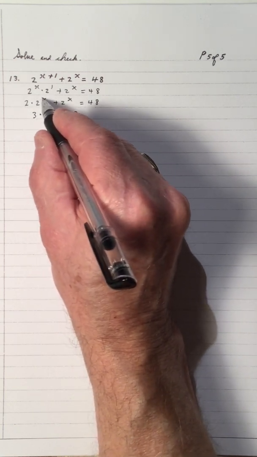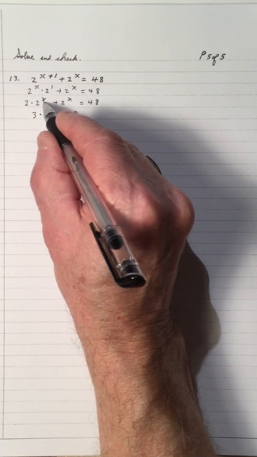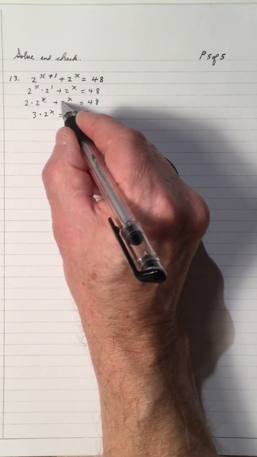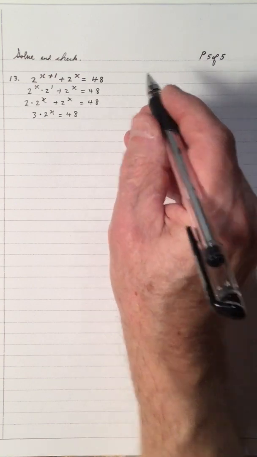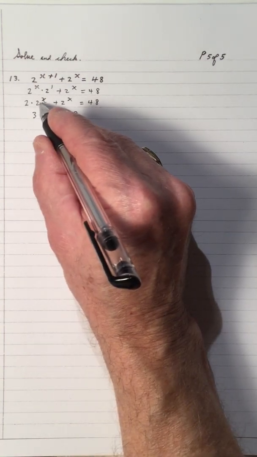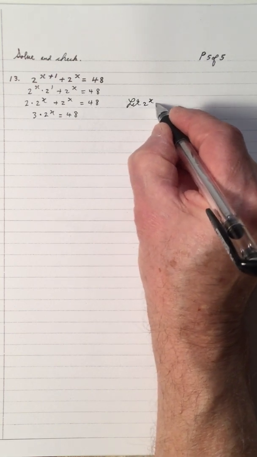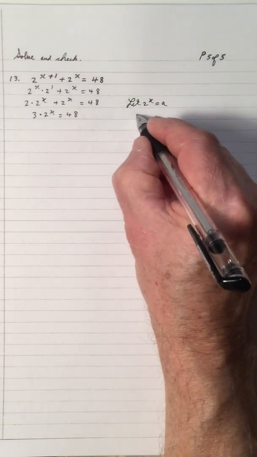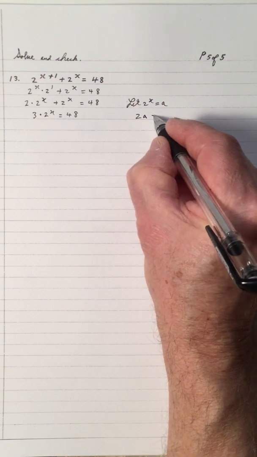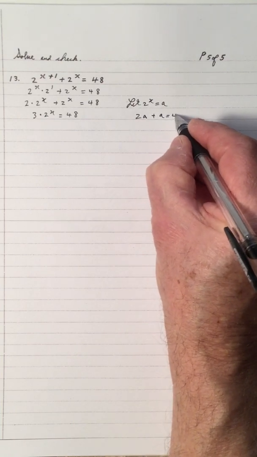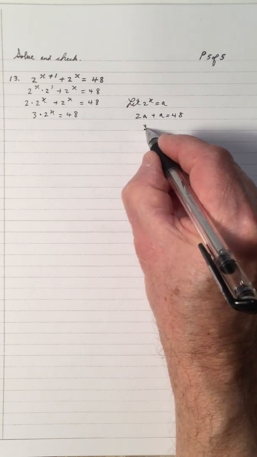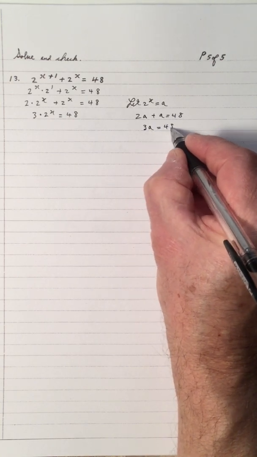If you let that be an a, that's 2a plus a, there's the 3a. So I could let 2 to the x equal a. So that would be 3a equals 48.